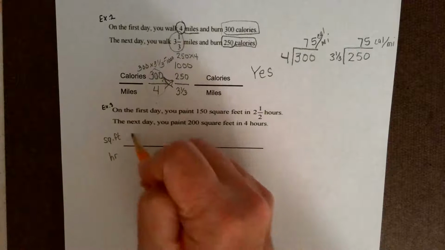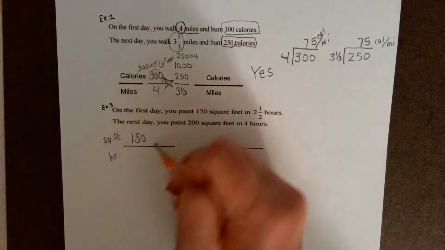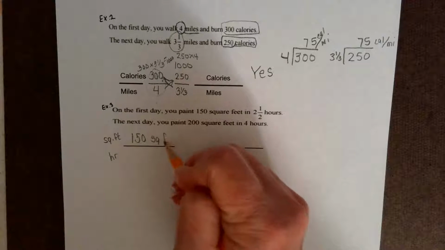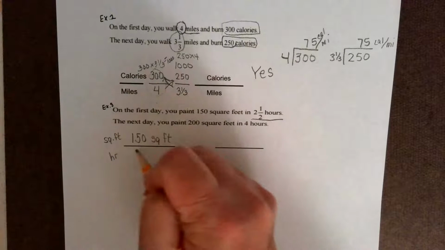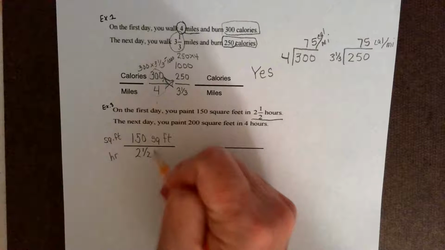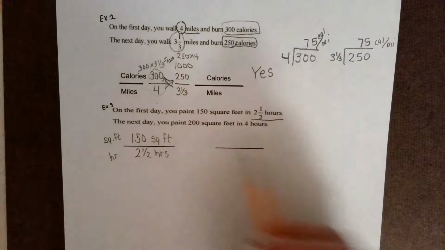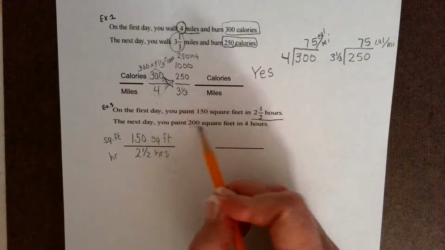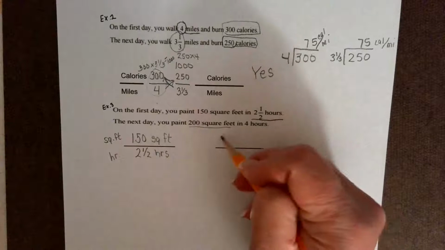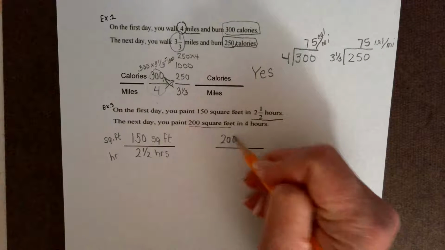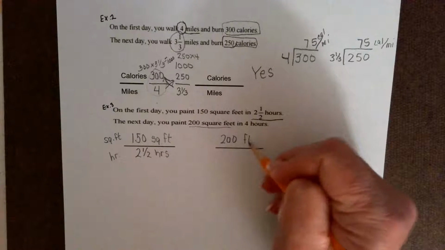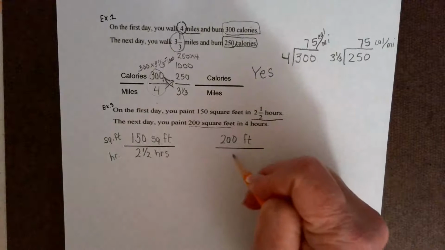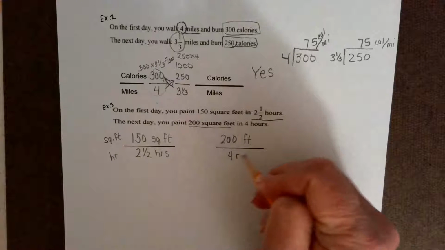So 150 square feet, and that's in 2.5 hours. And then I come to my other one and I do 200 square feet, and that goes on top. Since I have square feet on top on this side, I'm going to have square feet on top on this side, and then in 4 hours.